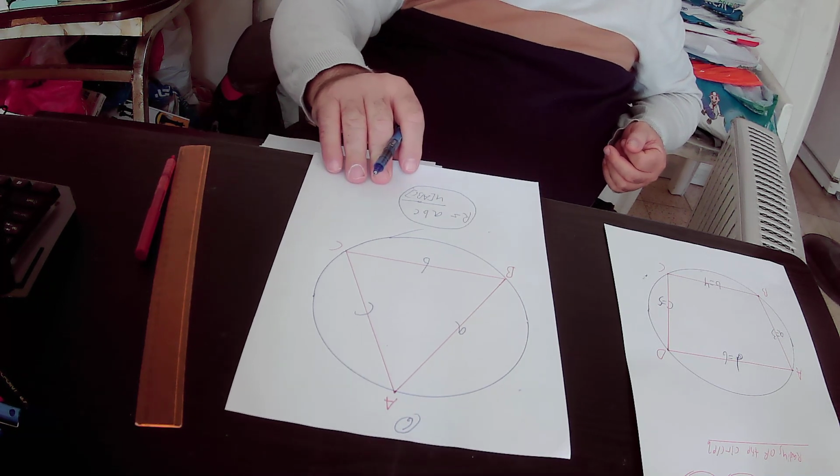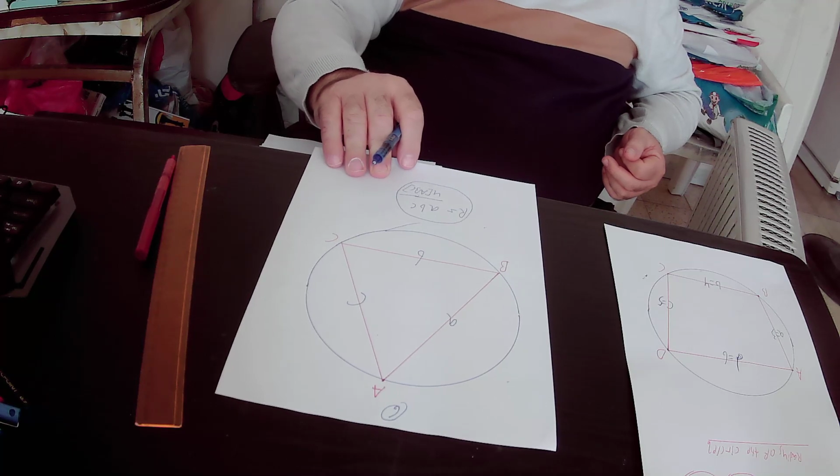So we will implement all 3 rules in our drawing.